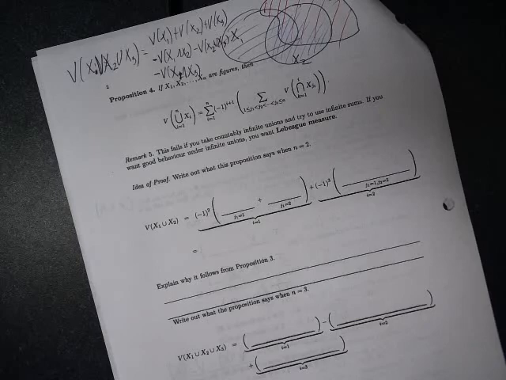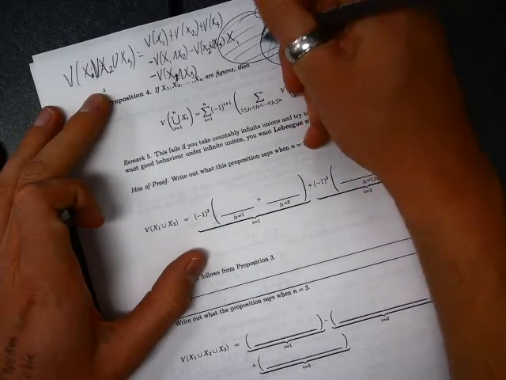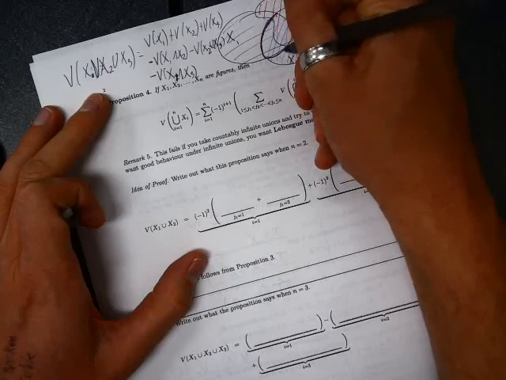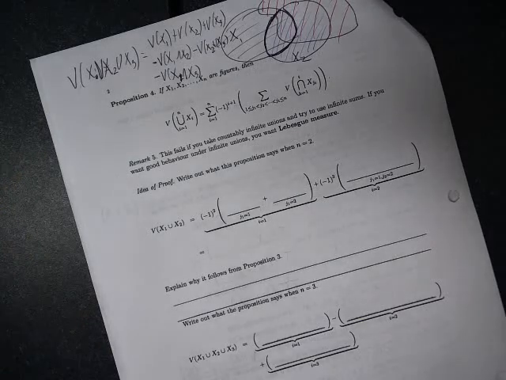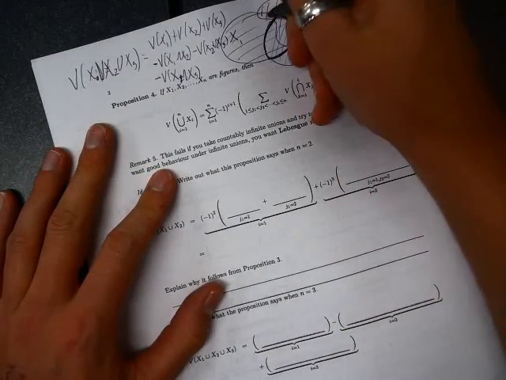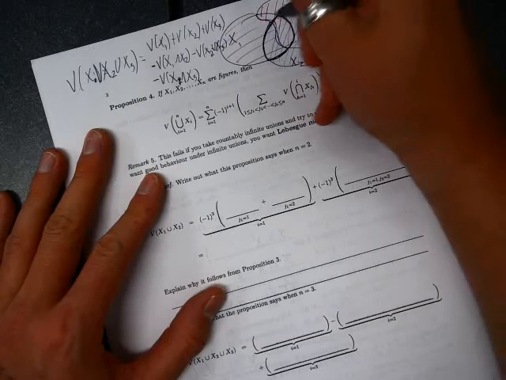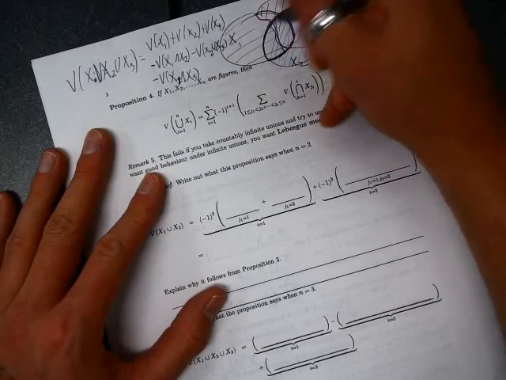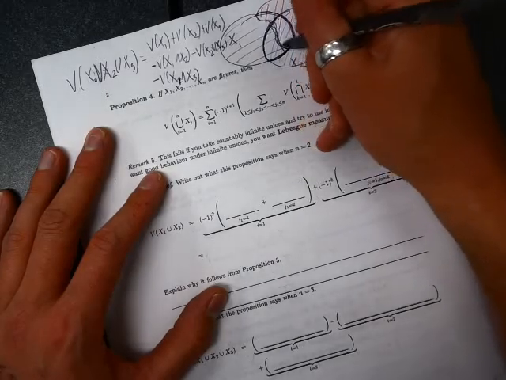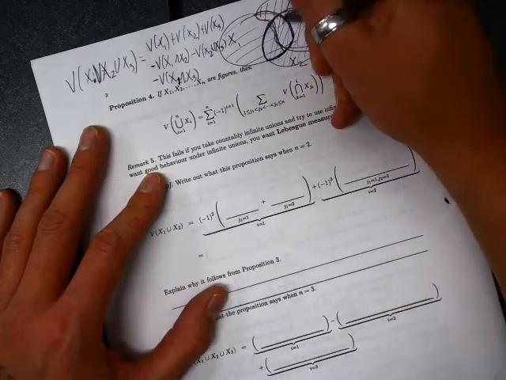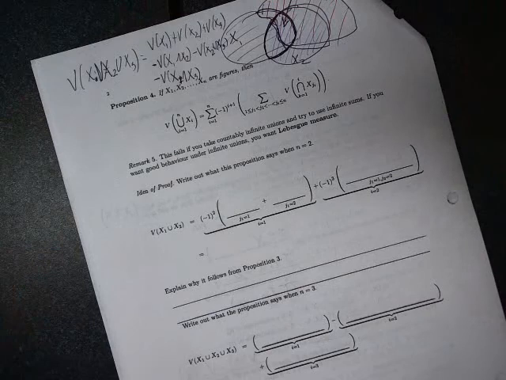Because, right, that region, x1 intersect x2, got double counted, and then I subtracted it. That got double counted, so I subtracted it. That got double counted, so I subtracted it. But I think I've uncounted that region too many times. So you need to add that back.